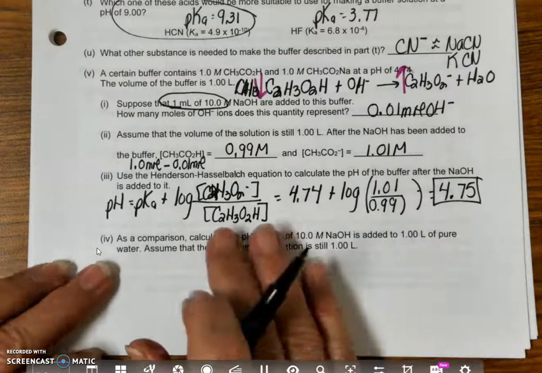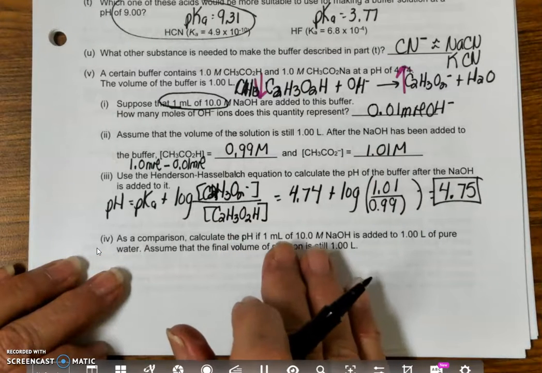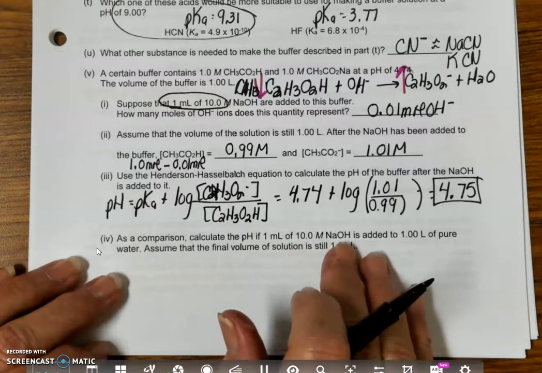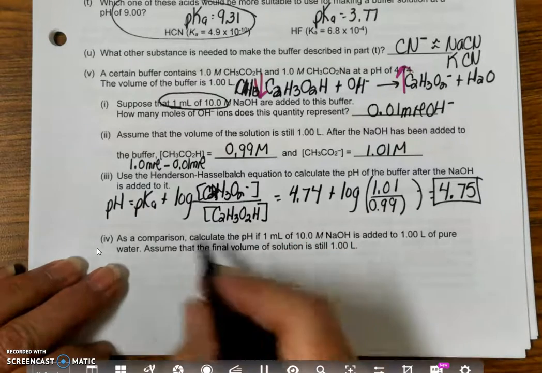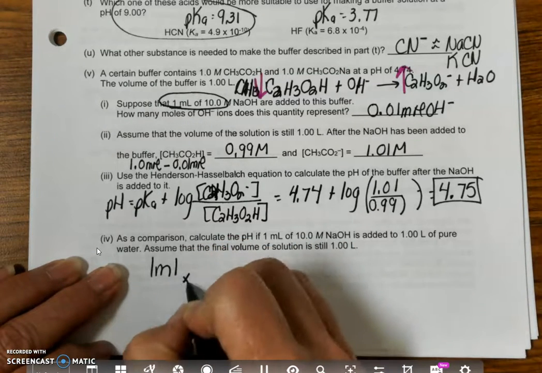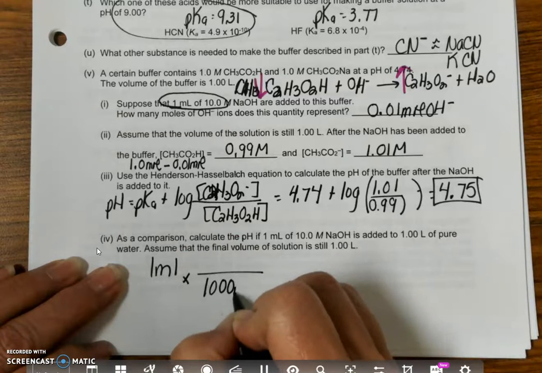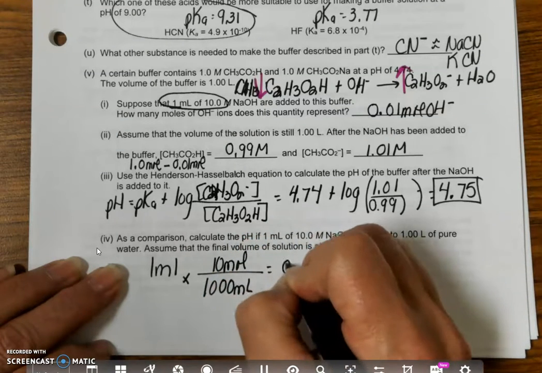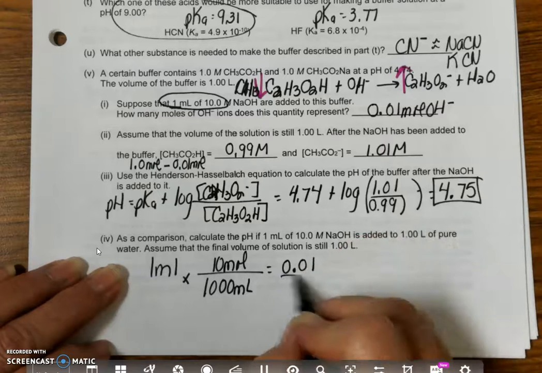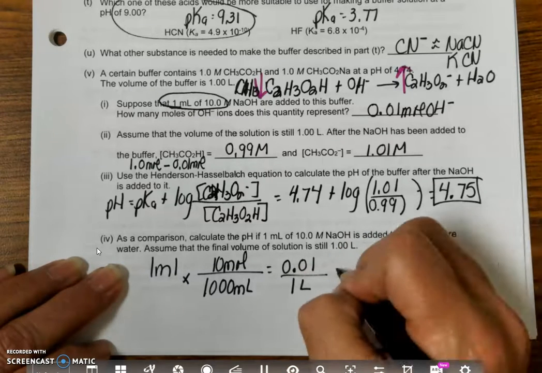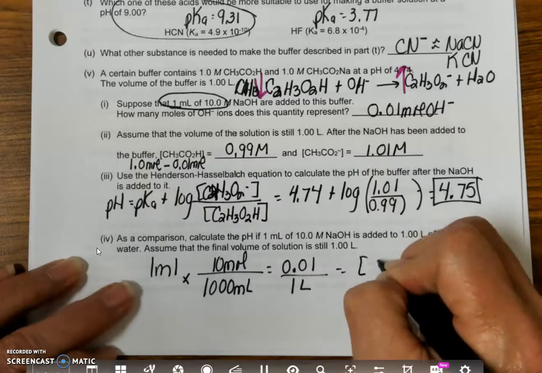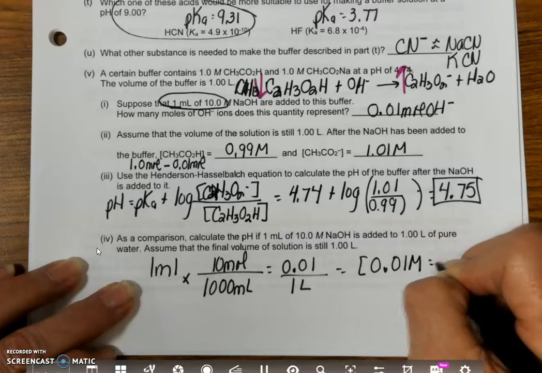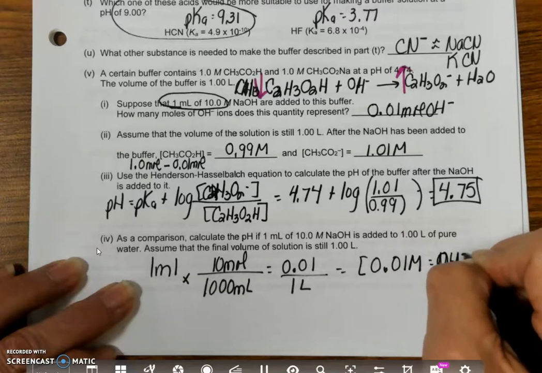Why is this remarkable? Well, let's just calculate what would happen if I added 1 mL of a 10 molar solution of sodium hydroxide just to pure water. So 1 milliliter, this is 1,000 milliliters, is 10 moles, is equal to 0.01. It's in 1 liter, so that is a concentration of 0.01 molar hydroxide.